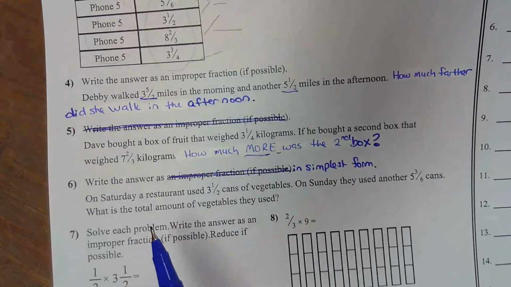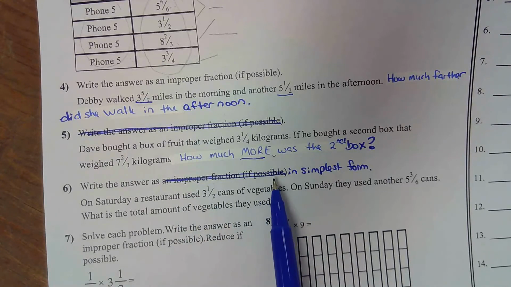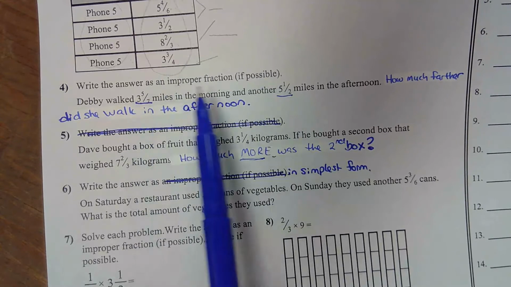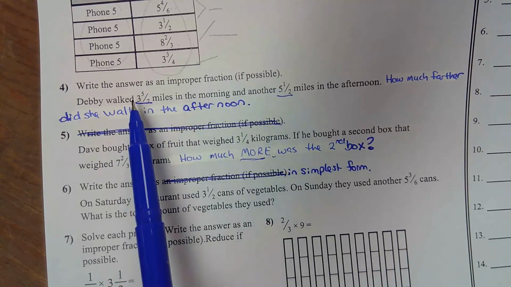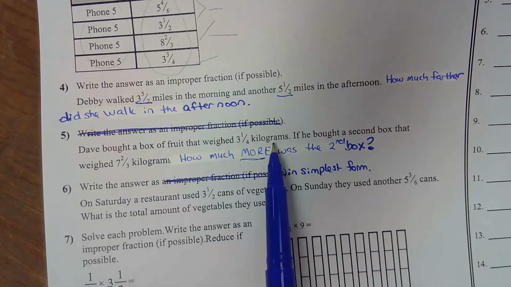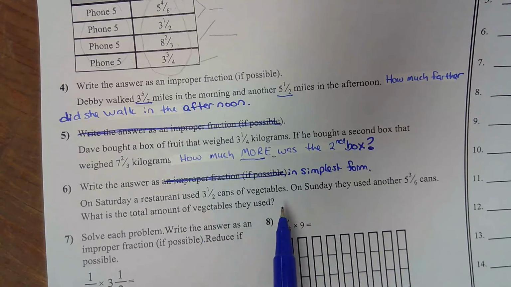Again, if you are doing these sheets, these problems without the paper in front of you, it is perfectly fine if all you do is write down the numbers and do the work, but don't forget you'll need a label. So once you do the work for number 4, it will be that many miles. For number 5, it will be that many kilograms. For number 6, it will be that many cans of vegetables.